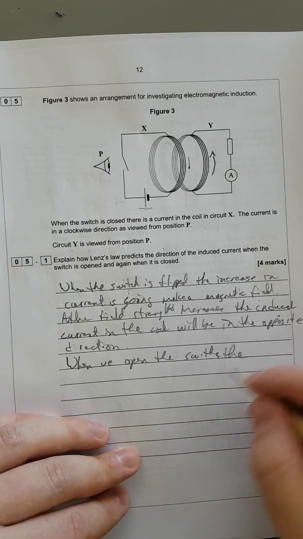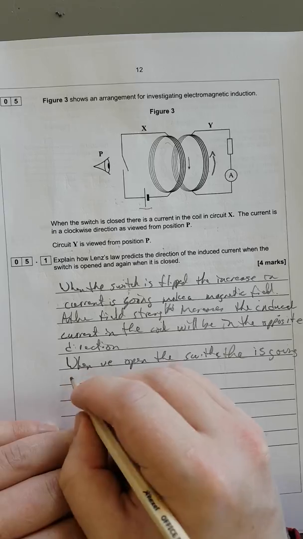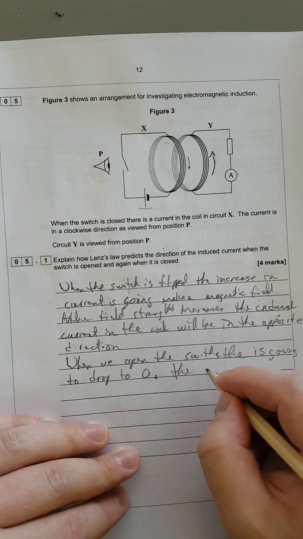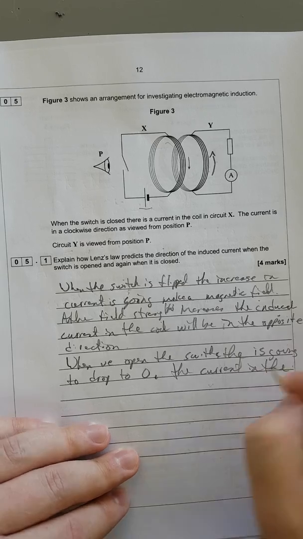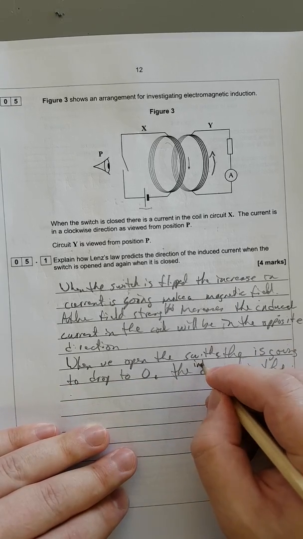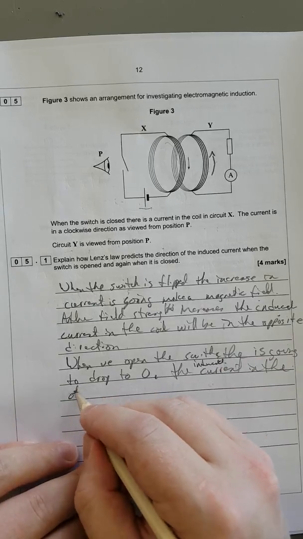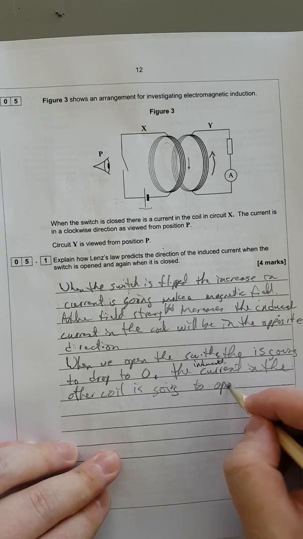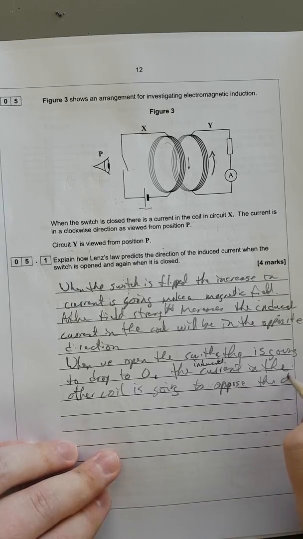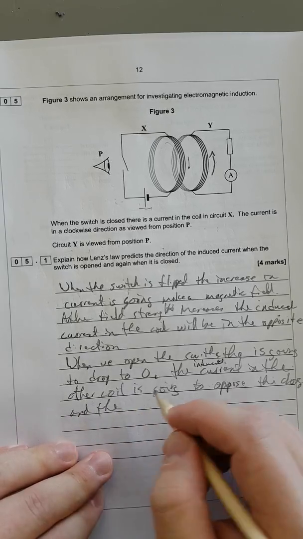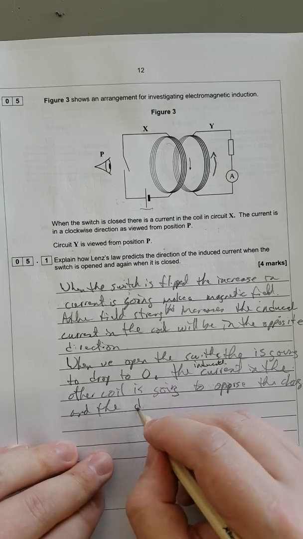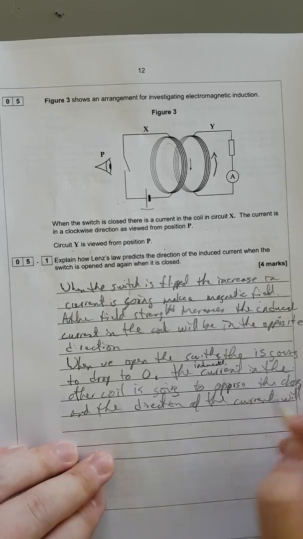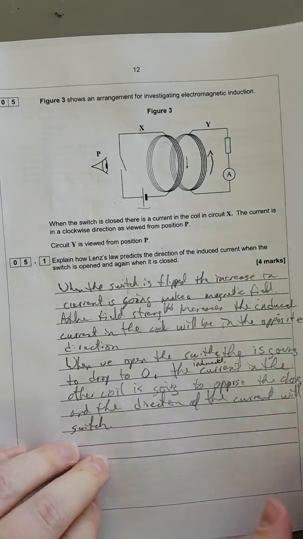Now when we open the switch, the current will stop. The magnetic field is going to go to zero. The induced current in the other coil is going to oppose this change, and the direction of the current will switch. Hopefully that's enough for our 4 marks.